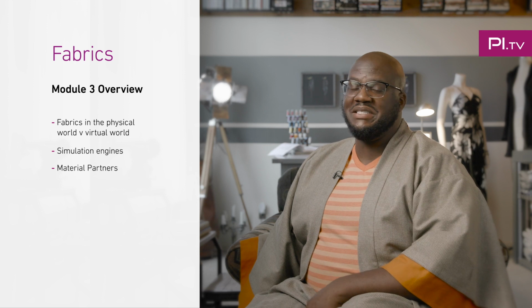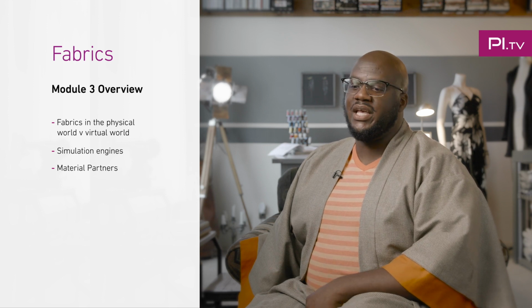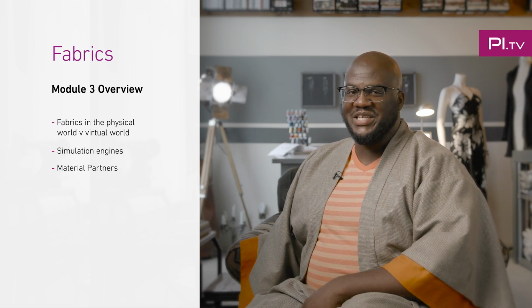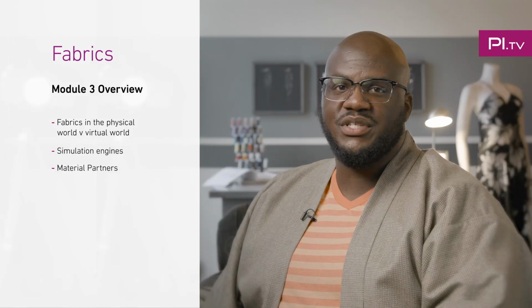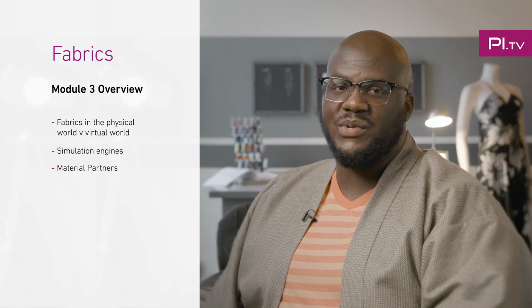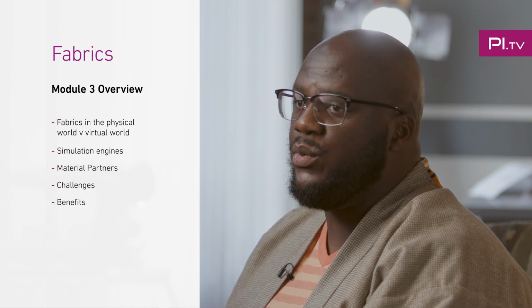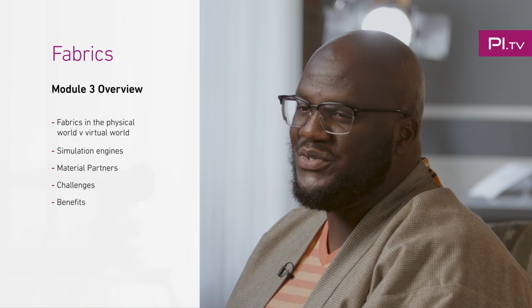We'll take a look at some of the material partners, just as we have partners that are specifically working in the body space, allowing us to scan or to have a duplicate of our physical forms in our 3D solution. We have a lot of interesting partners in the material space as well. We'll also talk about some of the challenges and benefits that come along with fabrics in a digital space.